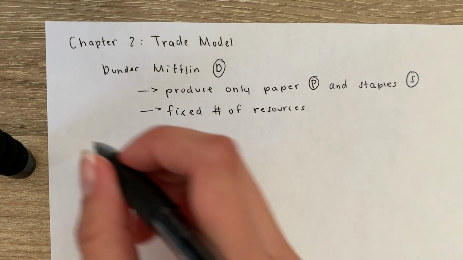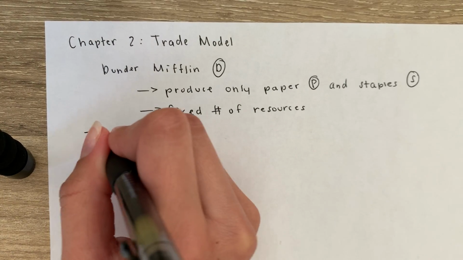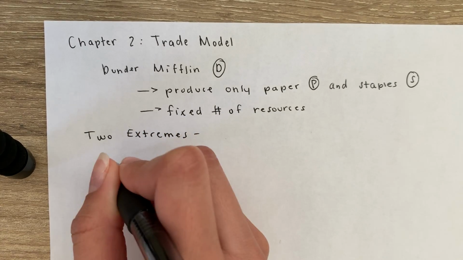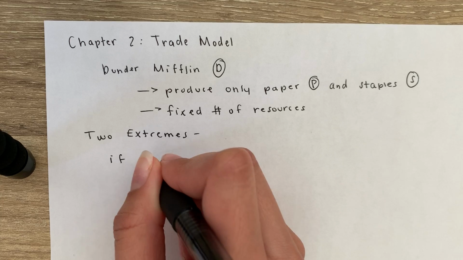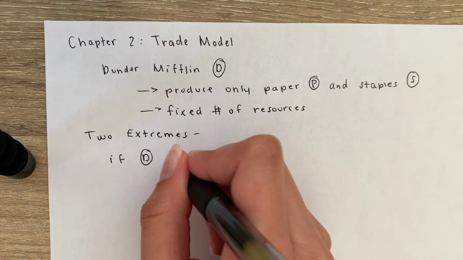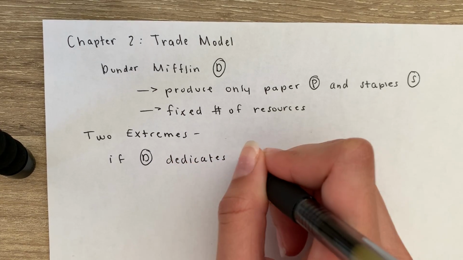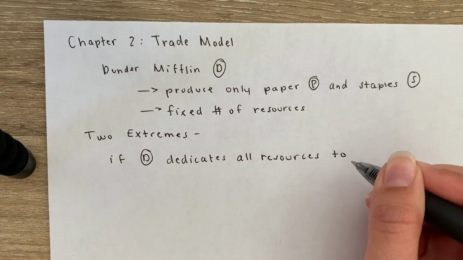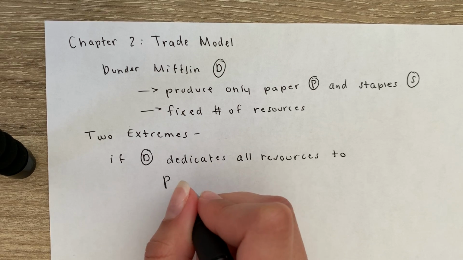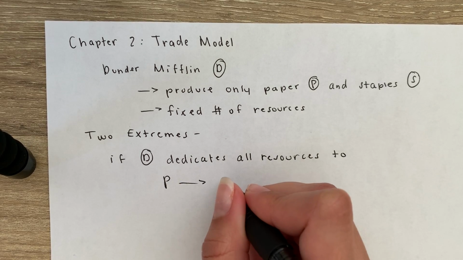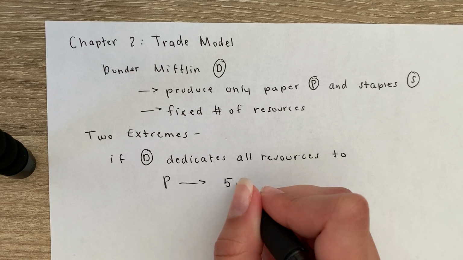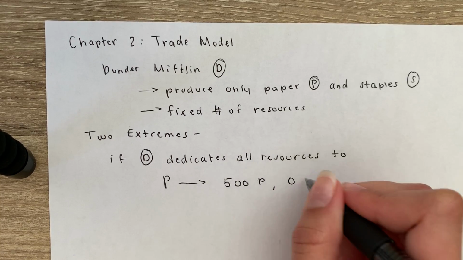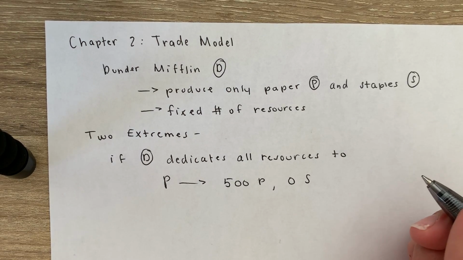So there's going to be two extremes, right? So if Dunder Mifflin dedicates all resources to paper, we can say that they're gonna be able to produce 500 sheets of paper, and then 0 staples if they do that, right?